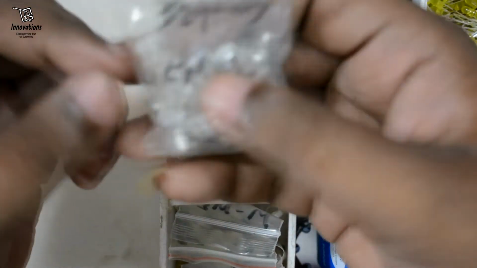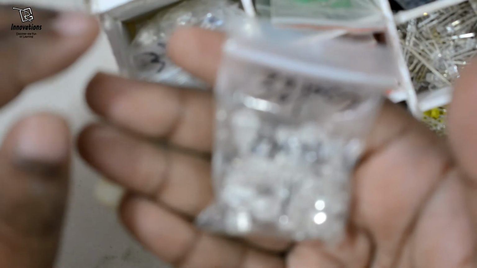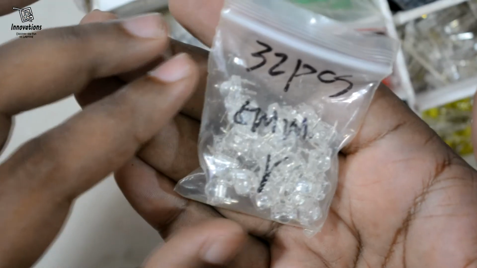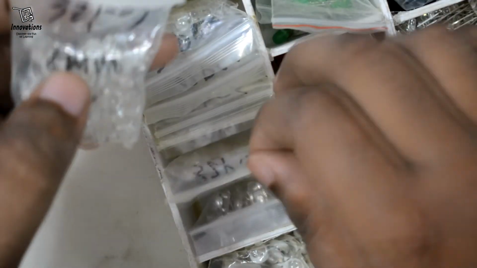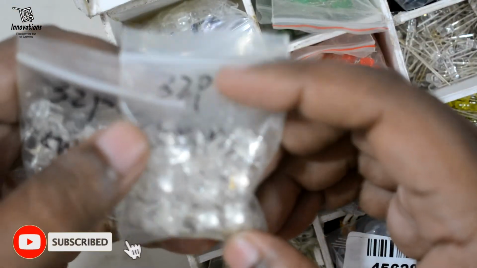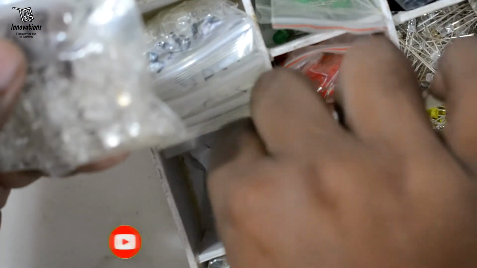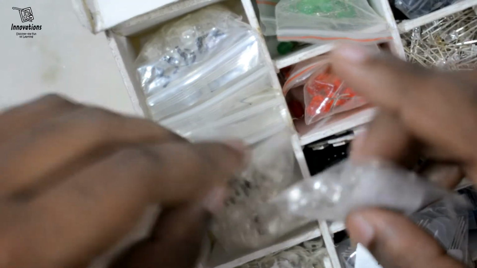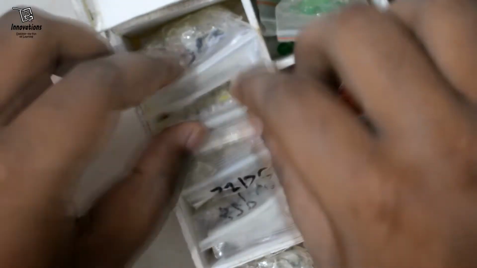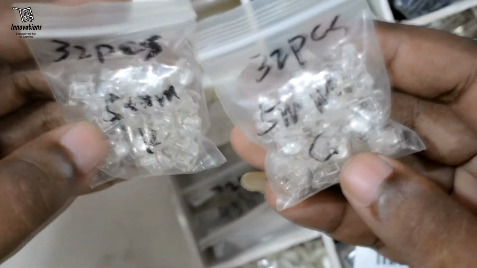In this compartment, in this packet, I have Piranha LEDs. You might have seen Piranha LEDs. I will show at the end. These are square shaped LEDs with very high light. I have those in different colors. This is yellow, this is blue. I have also RGB. This is Piranha green and this is Piranha red.